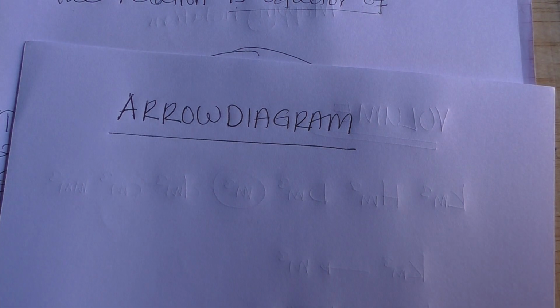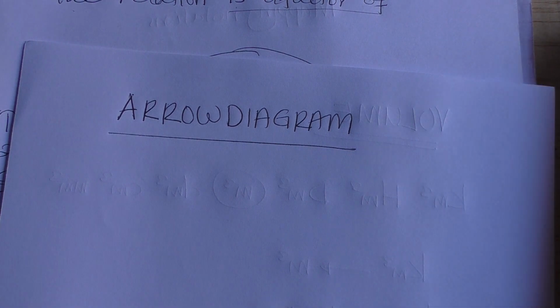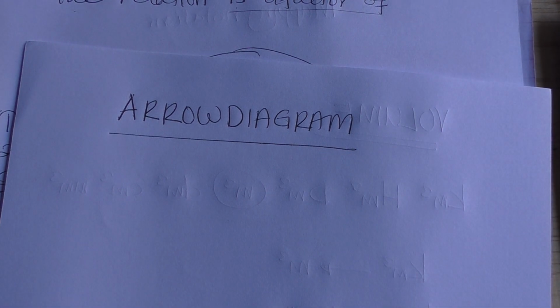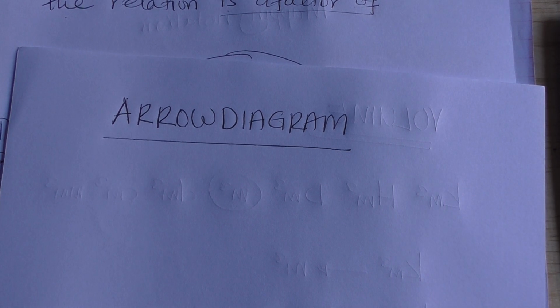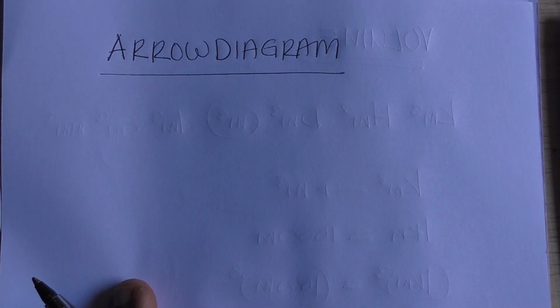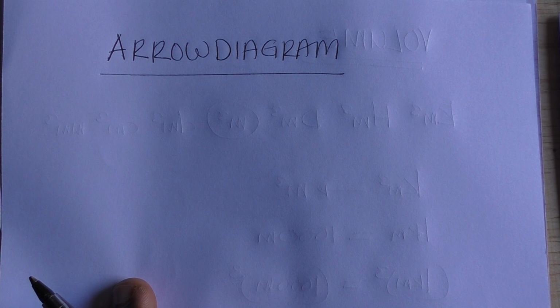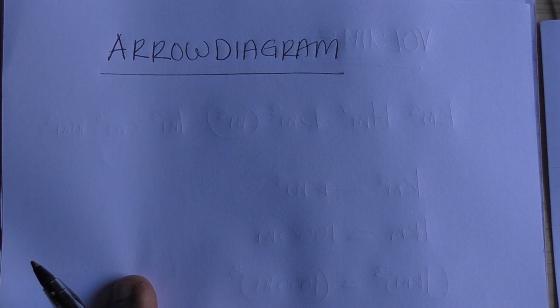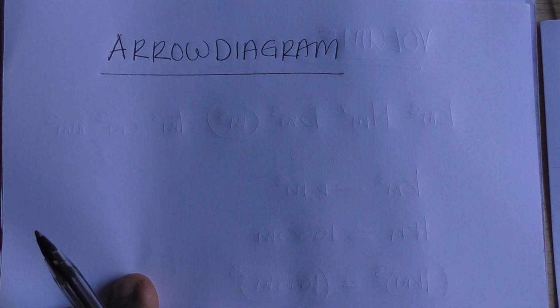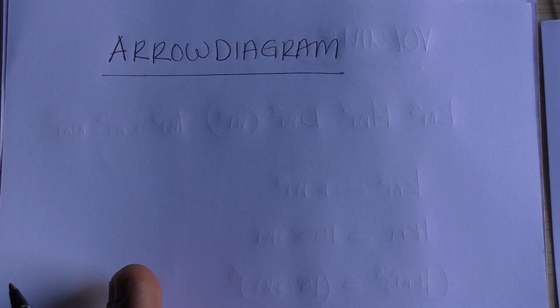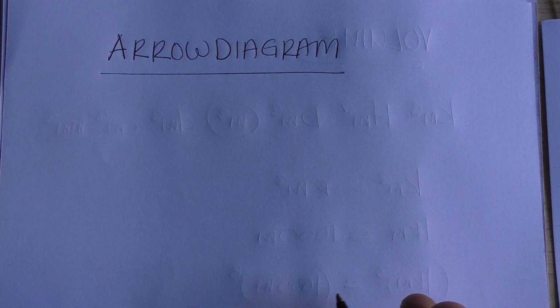An arrow diagram shows the relation between each element of the domain to another element of the range. In other words, arrow diagrams show how items of the domain are related to the items of the range.